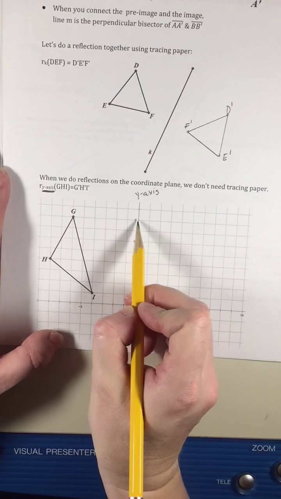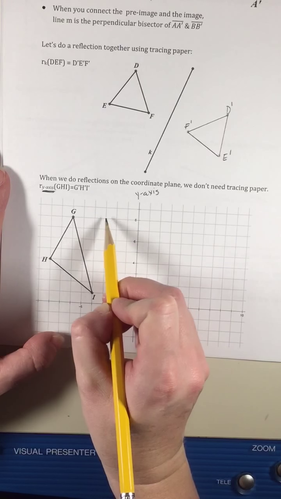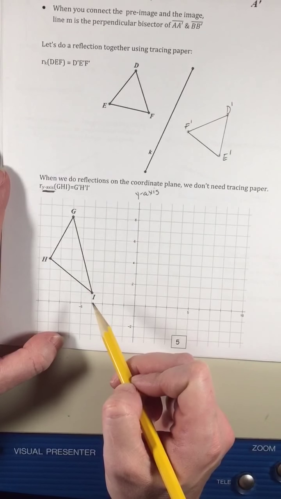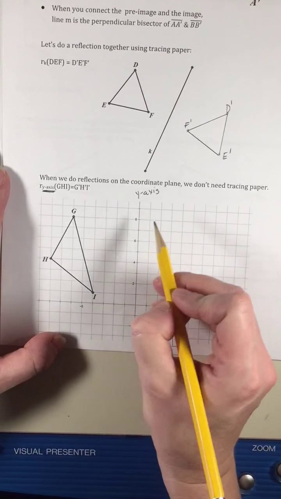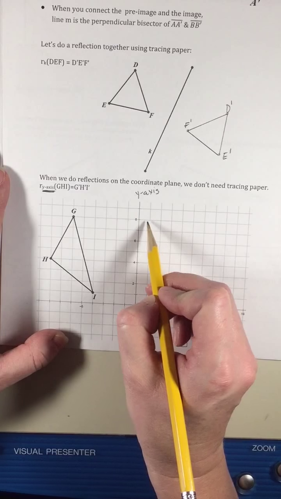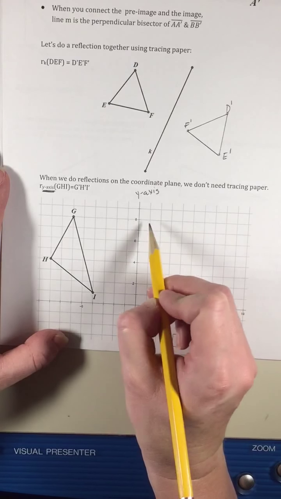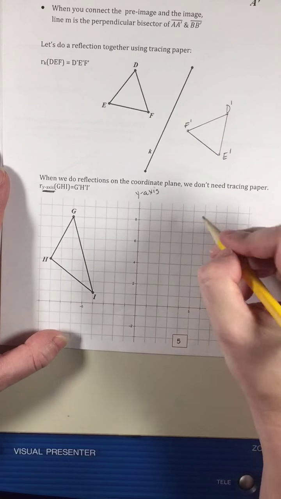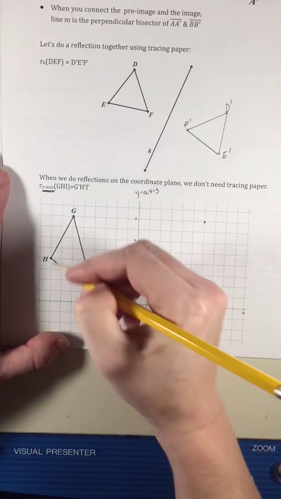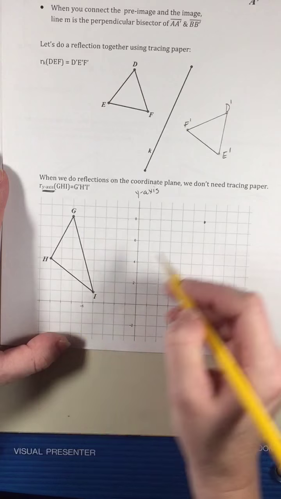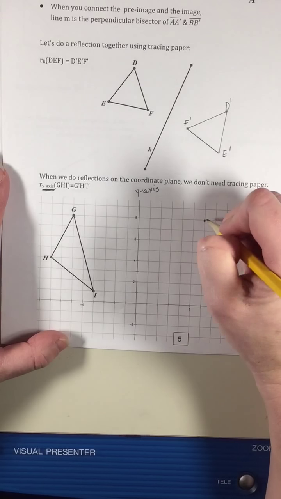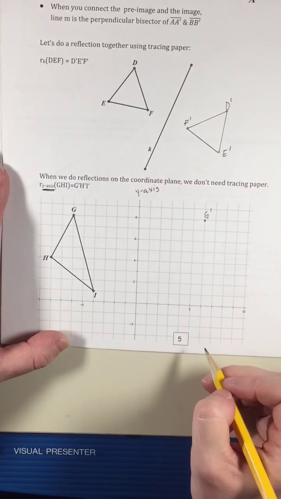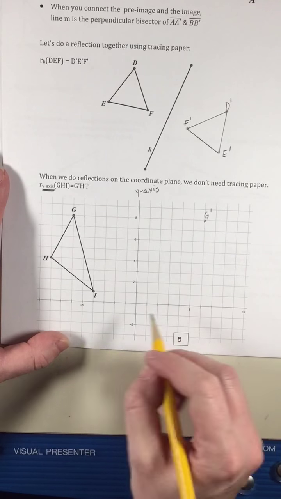So I know G is 1, 2, 3, 4, 5, 6 away from the reflecting line. So I know G prime is going to be 6 over from the reflecting line. So 1, 2, 3, 4, 5, 6. So -6 here, +6 here. So this is G prime. I'm going to label that so I don't forget.